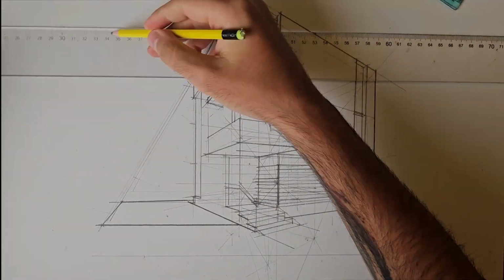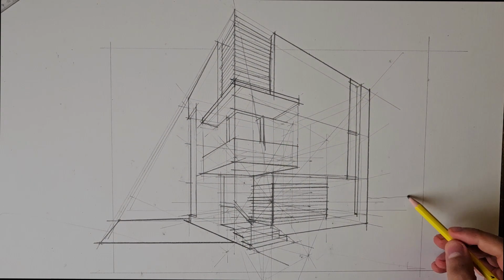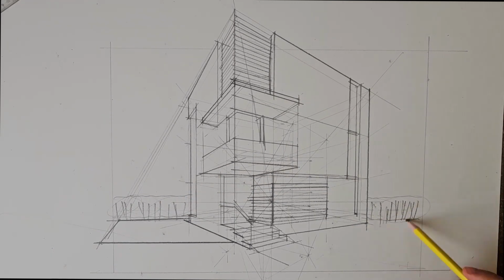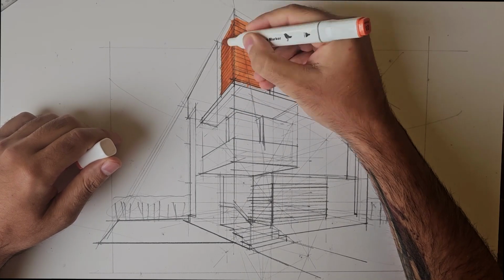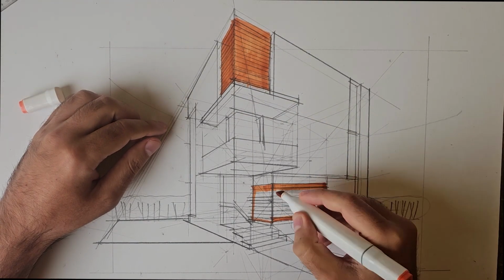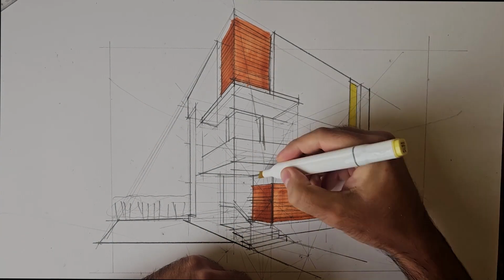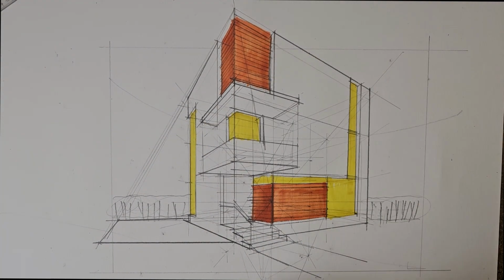Next up we're going to start shading. We got a bit of a background. Now adding some shrubs to cover the horizon line, just to make sure we got some entourage. So for shading I'm going to use orange for the textured volumes and yellow for the windows.